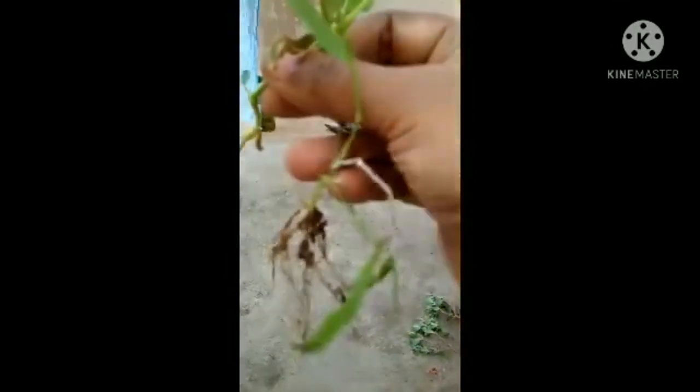Look at the difference between this fibrous root system and this tap root system. The first one that I showed is what? Tap root. And this one is what? Fibrous root. Are you clear, children? Will you be able to see the difference between this tap root and this fibrous root?